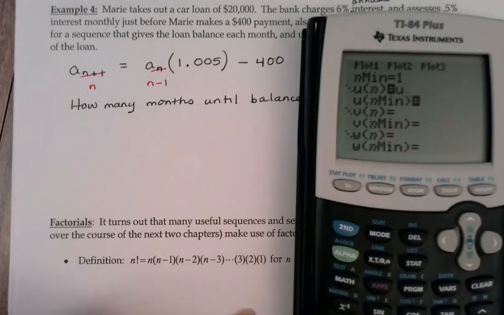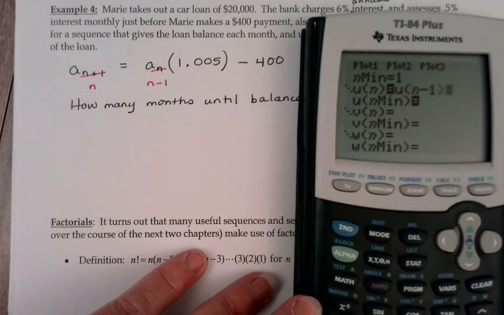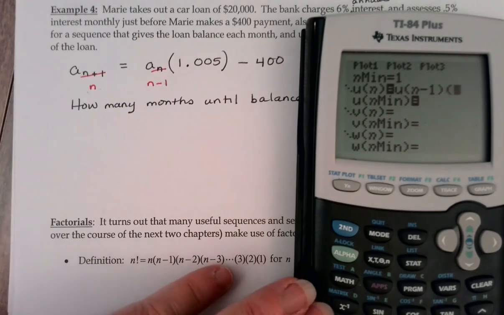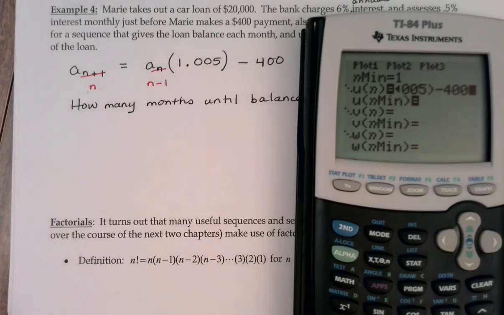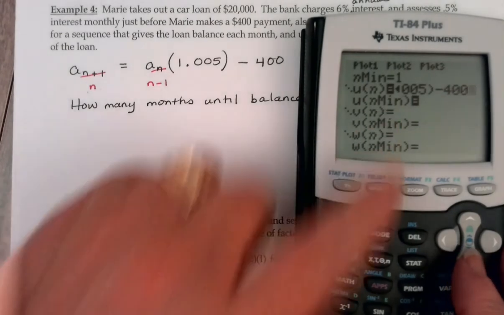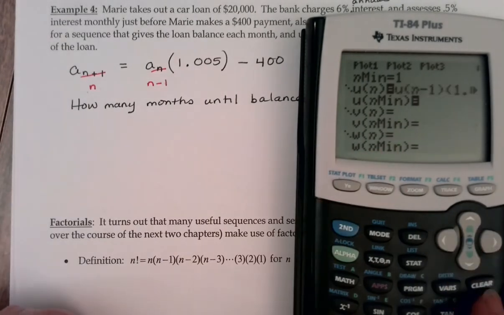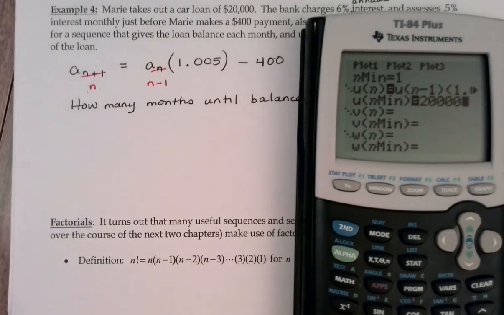So second u of n minus 1 times 1.005 minus 400. And when n is 1, I would have 0, and then that's the full amount. So I now have to tell them that u of n minimum is going to equal the $20,000 that we started with in the loan.